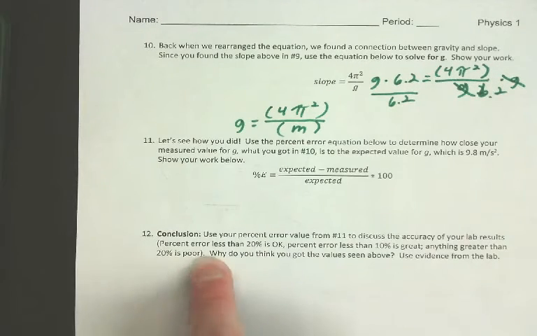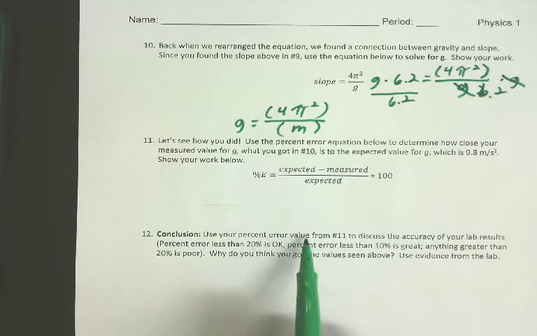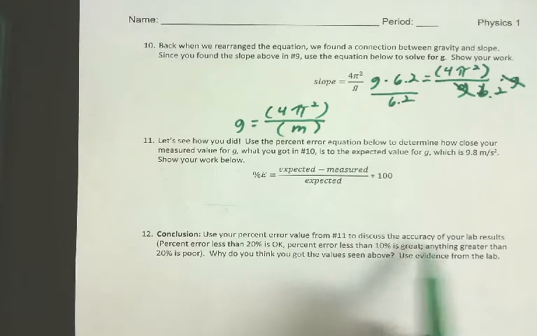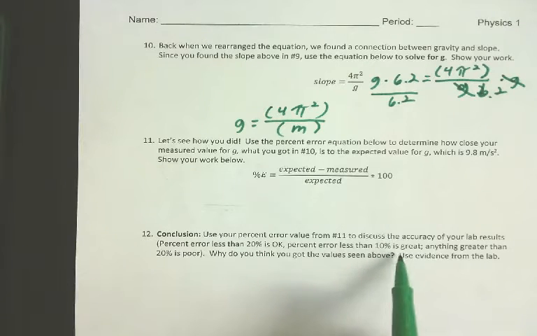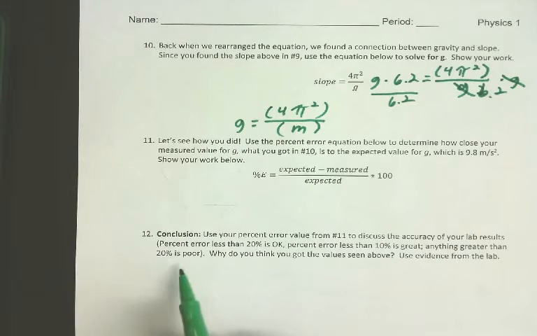All right, lastly, conclusion. Use your percent error value from number 11 to discuss the accuracy of your lab results. So percent error less than 20% is okay. Percent error less than 10% is great. Anything greater than 20% is poor. Why do you think you got the value seen above? Use evidence from the lab. So what you're going to do for 12 is you're going to explain to me how good are your numbers.